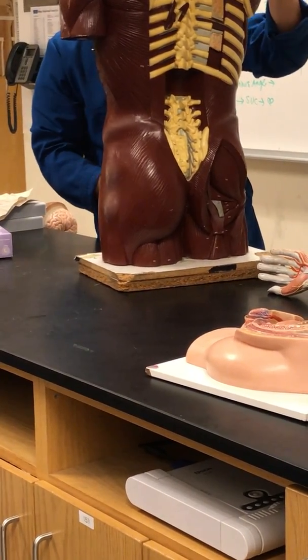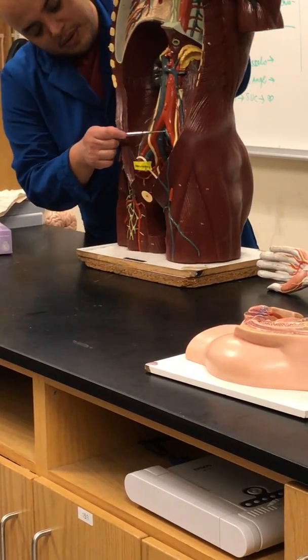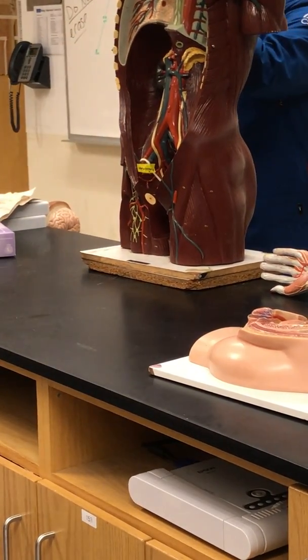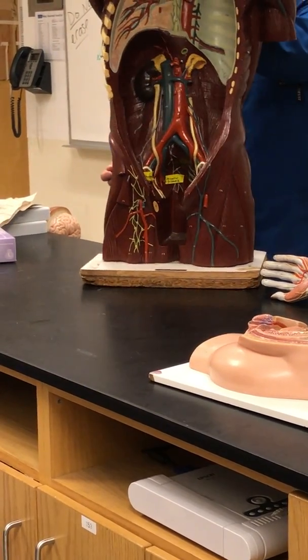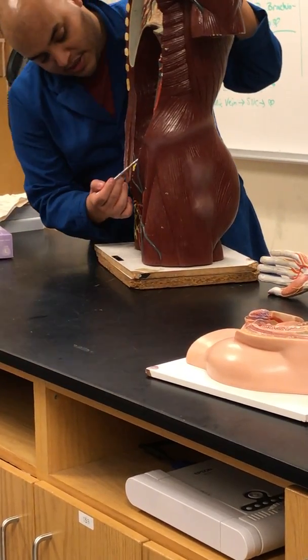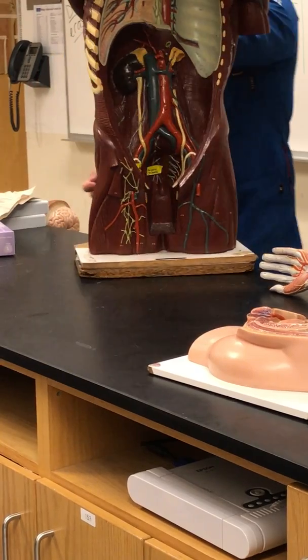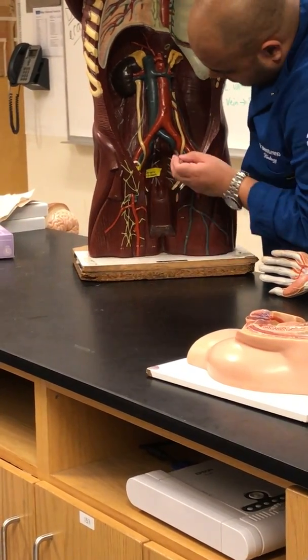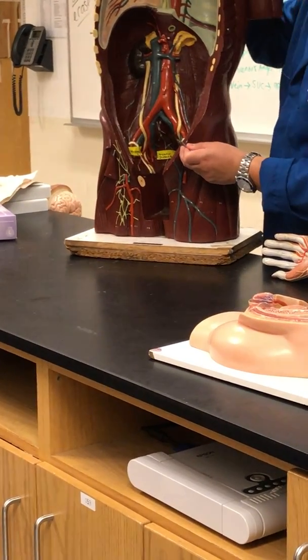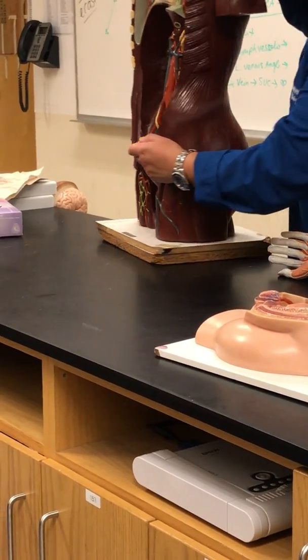You got those. What about this one here? Common iliac artery. Common iliac artery, the one out here, external, and the one that's inside there, internal iliac artery. That one. See that? Alright, internal iliac.